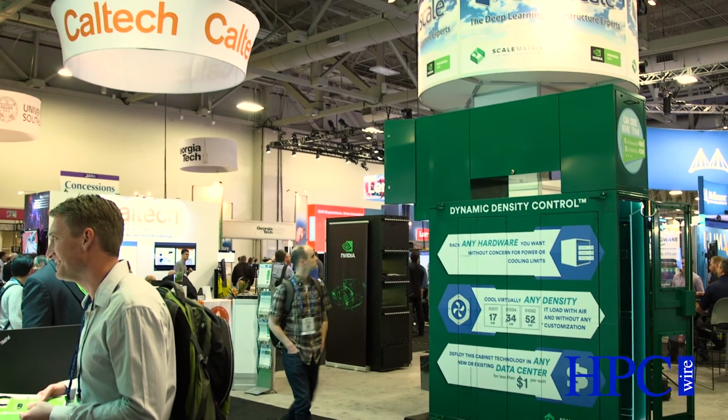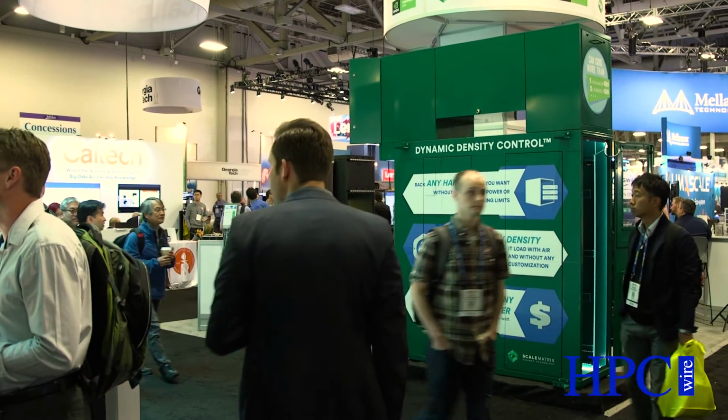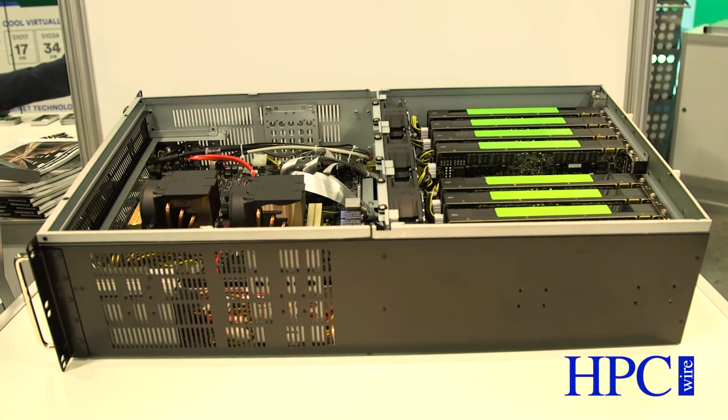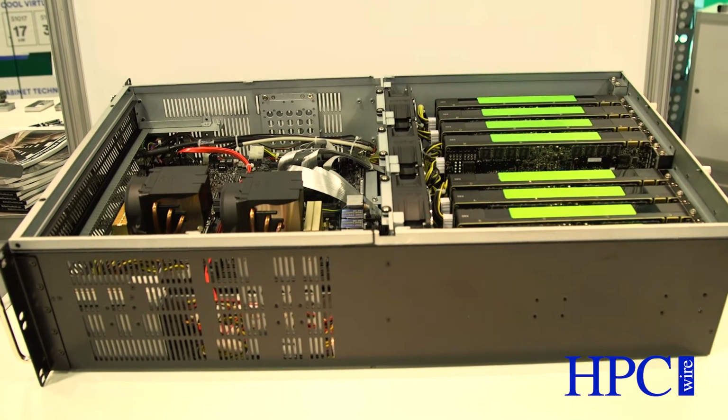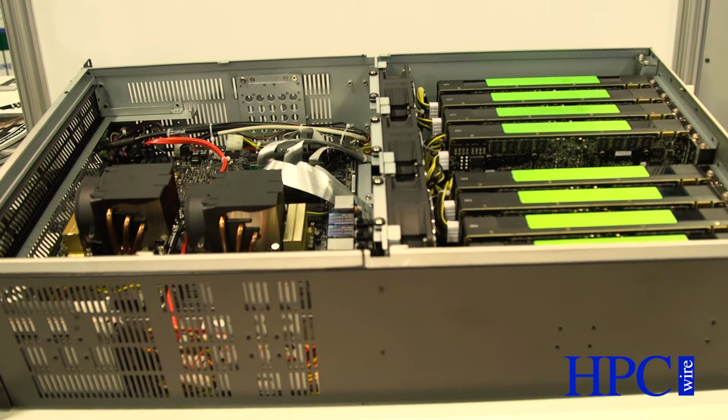So the value propositions of the dynamic density control system principally revolve around the need of supporting multiple types of workloads in the same type of environment without having to determine upfront what you're going to do, from lighter loads that are 3 to 6 kilowatts all the way up to full-scale HPC loads like what we do here at Supercomputing. Up to 52 kilowatts can be supported in the exact same cabinet in a dynamic fashion as a 3 or 6 kilowatt load that's more traditional data center.